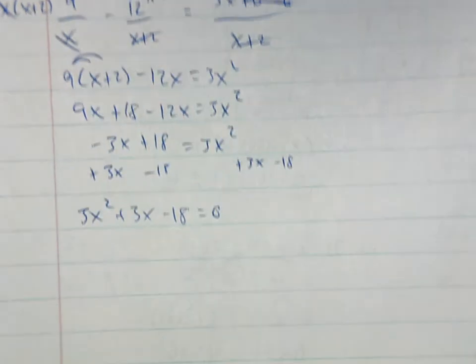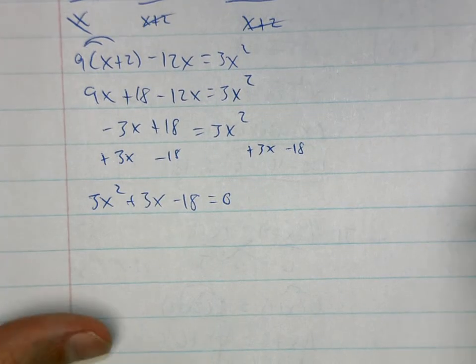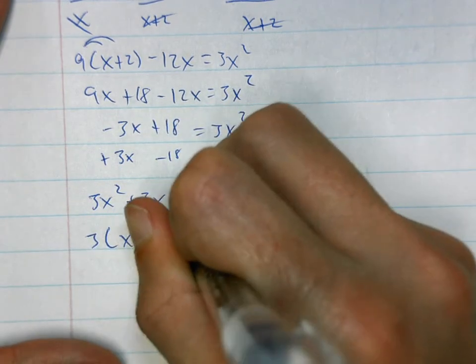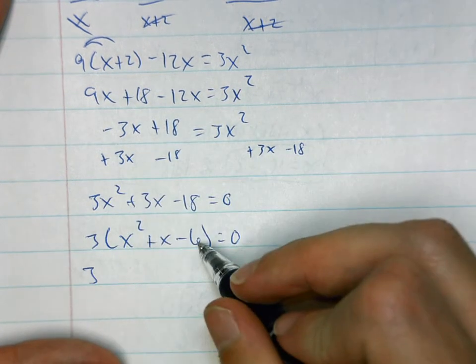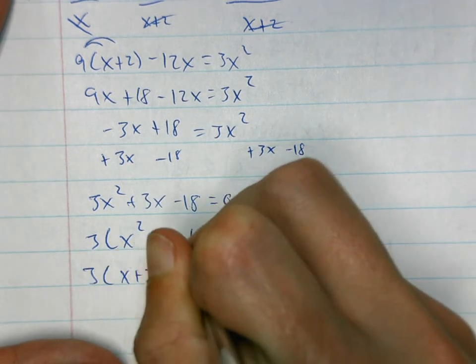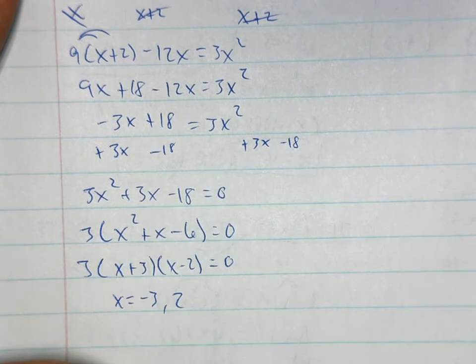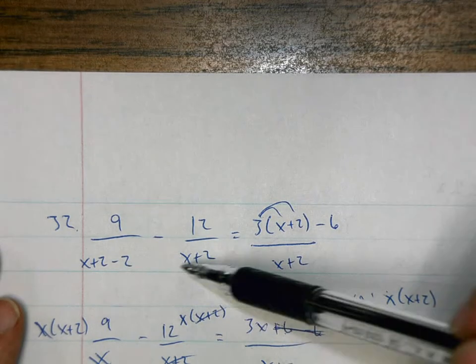But they all have a GCF. 3, 3, and 18. So you pull a 3 out, and you get x squared plus x minus 6 equals 0. And you can factor this. Two numbers that multiply to negative 6 but add to 1 are x plus 3, x minus 2 equals 0. Therefore, our answers are x equals negative 3 and 2. Go back to the original problem. Negative 3 is not an issue, and positive 2 is not an issue, so we're good.